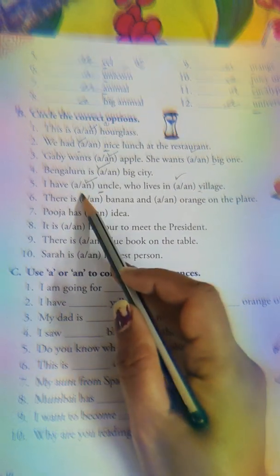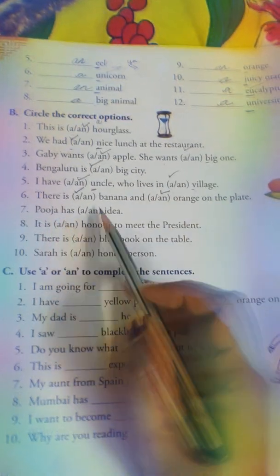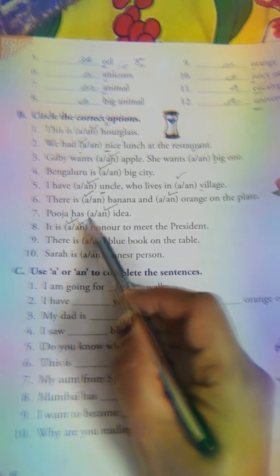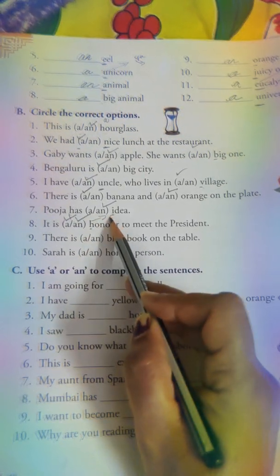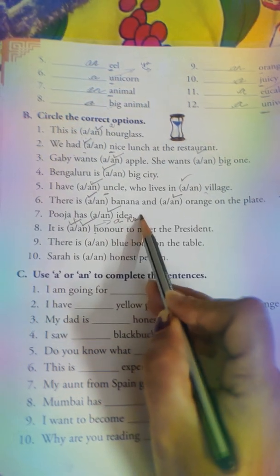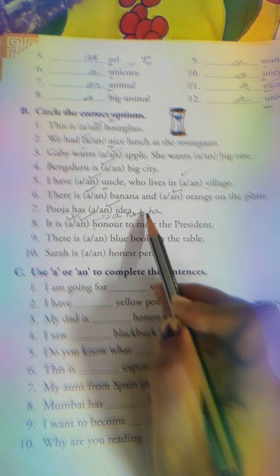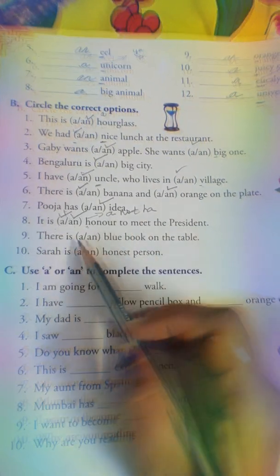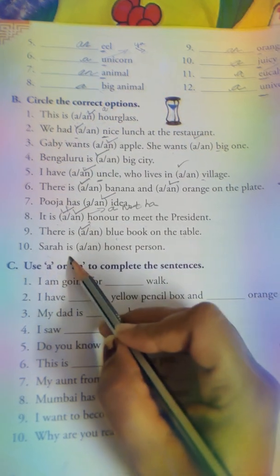There is a banana and an orange. Pooja has an idea. It is a wrong. It is an honor, okay? Because H is a consonant, but the sound of the consonant is A, and it's not ha. Okay, when the sound of H is A and not ha, you would use an. It is an honor to meet the president. There is a blue book on the table. Sarah is an honest person.